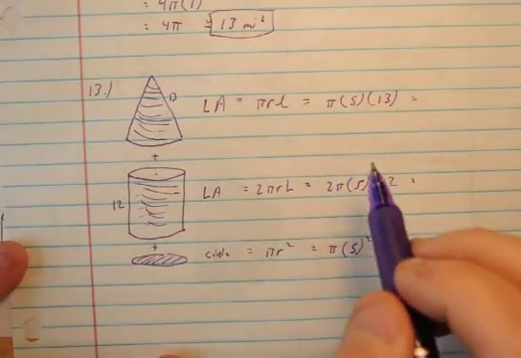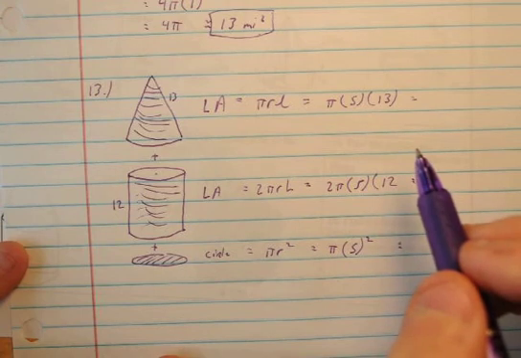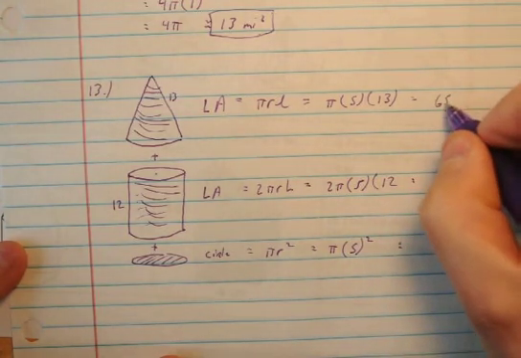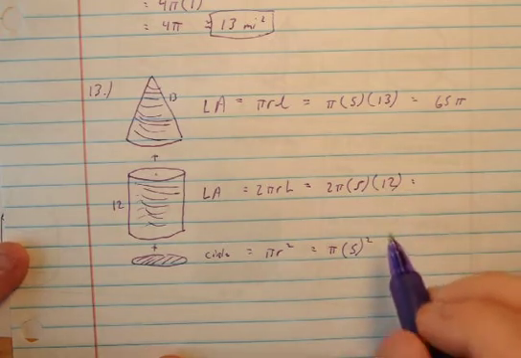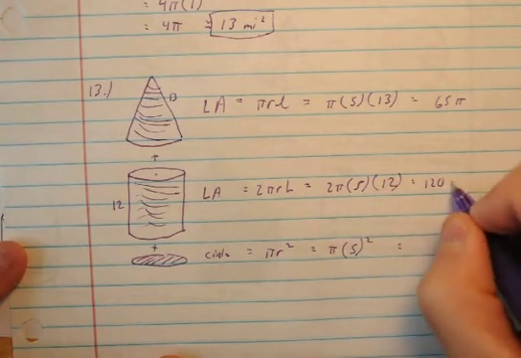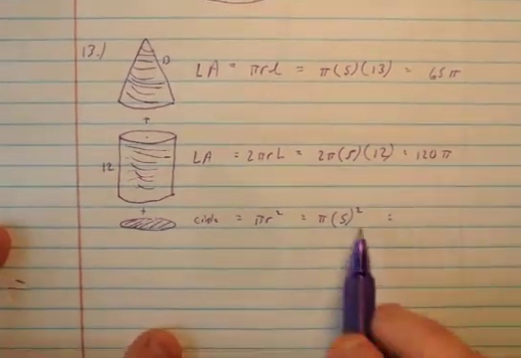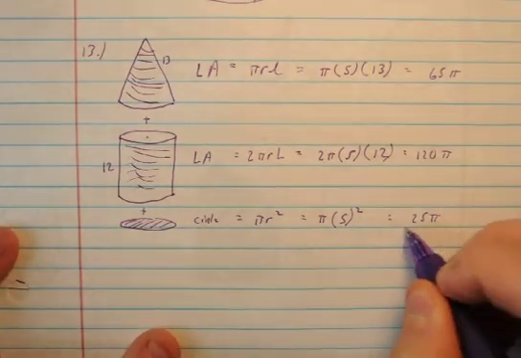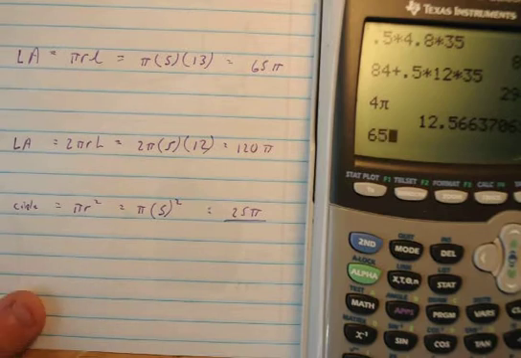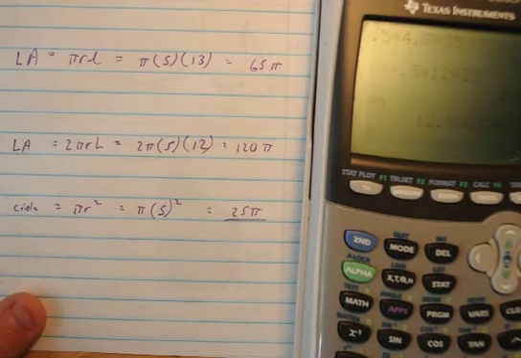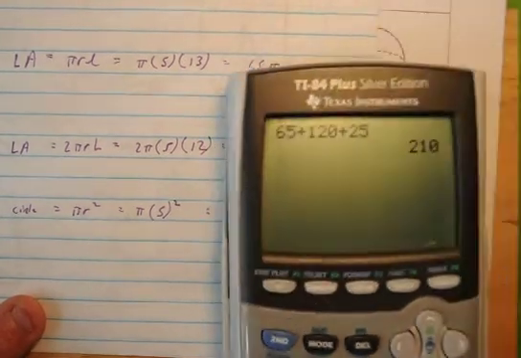5 times 13 is 65. 5 times 12 is 60, times 2 is 120, and that's 25 pi. Now add that all up. 65 plus 120 plus 25, 210.